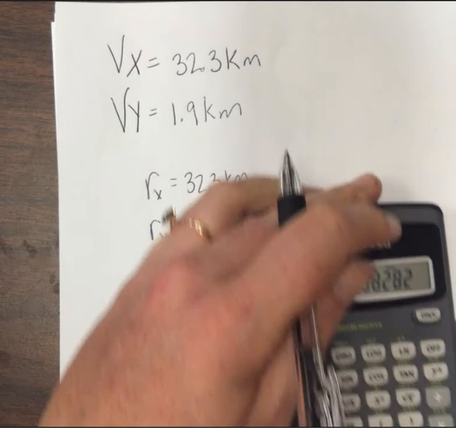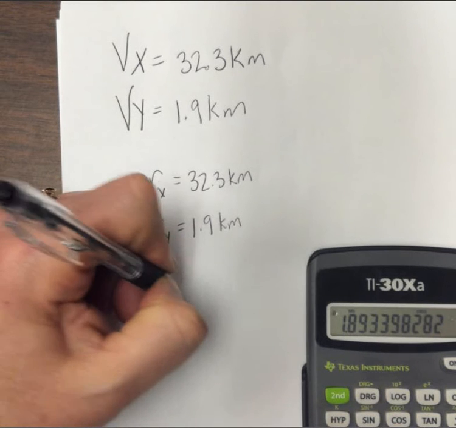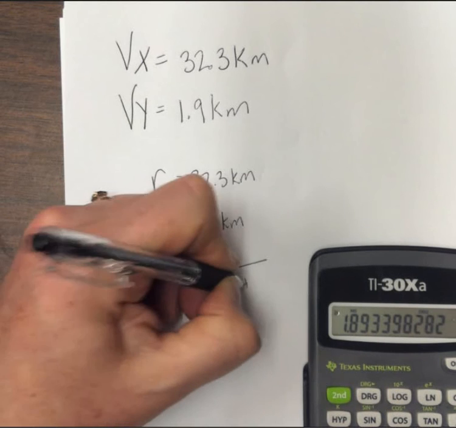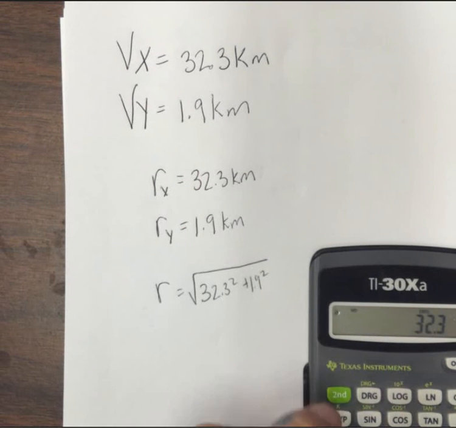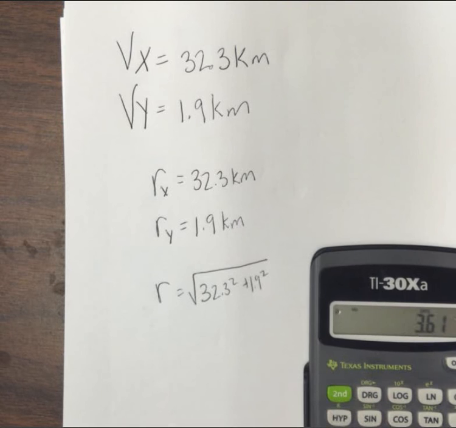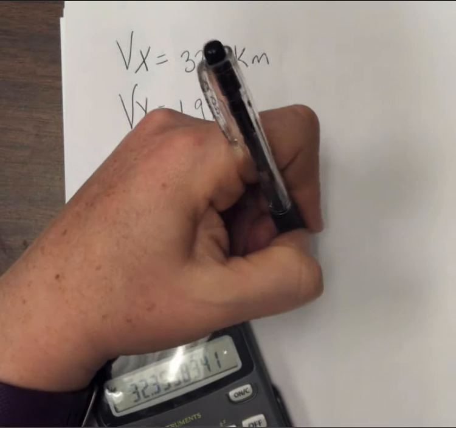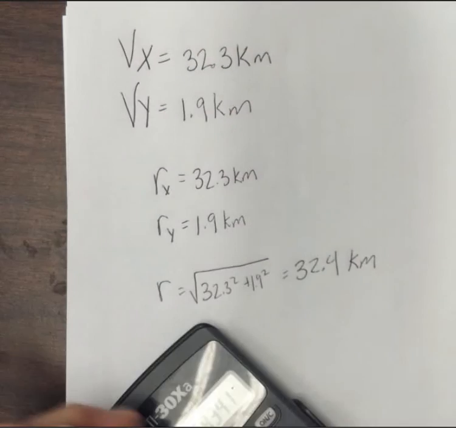So our resultant vector is going to be the Pythagorean theorem of 32.3 squared plus 1.9 squared. And take the square root of that, and you have a resultant vector that is 32.4 kilometers displacement from your origin.